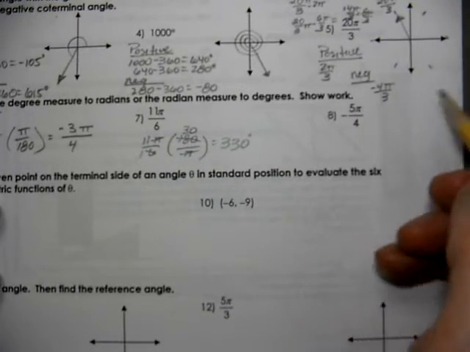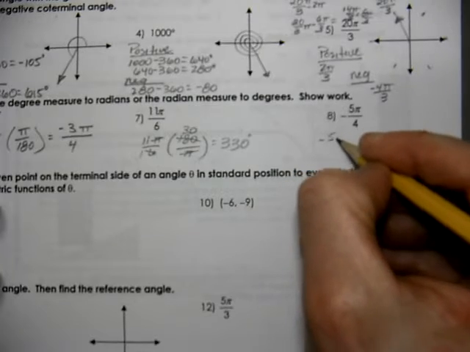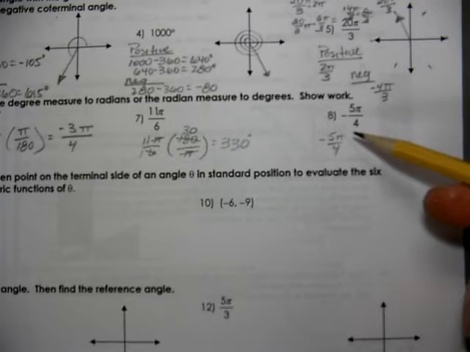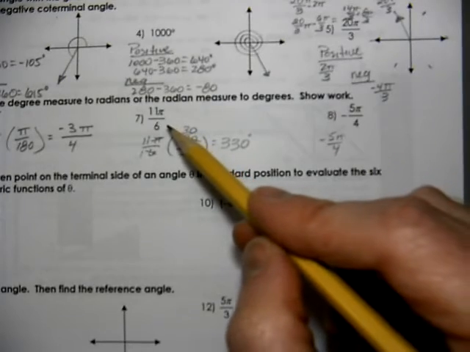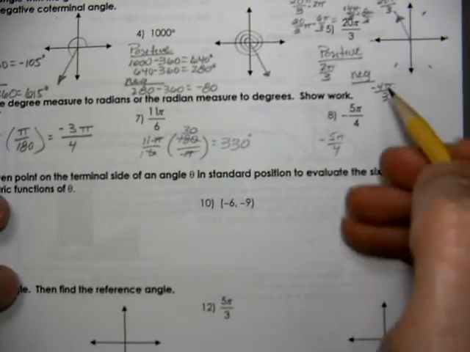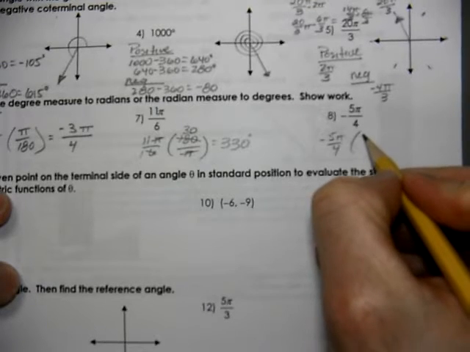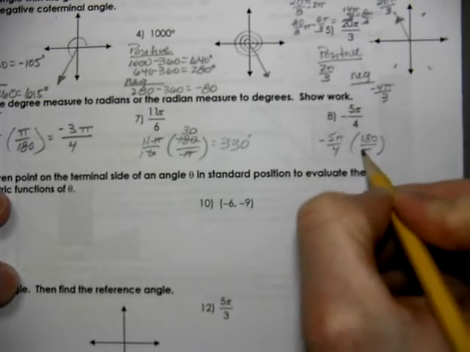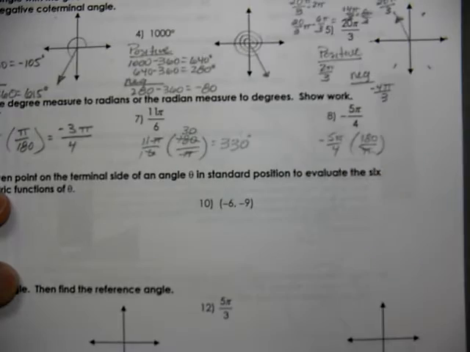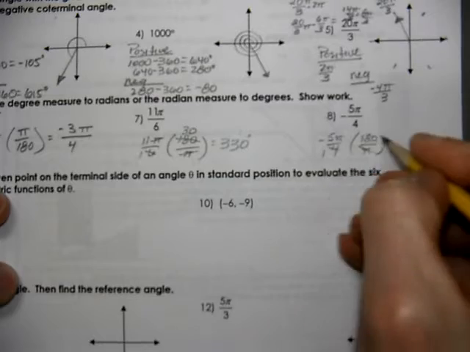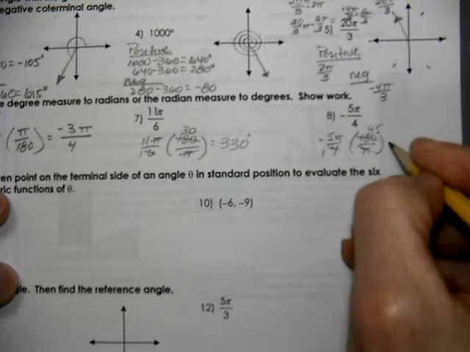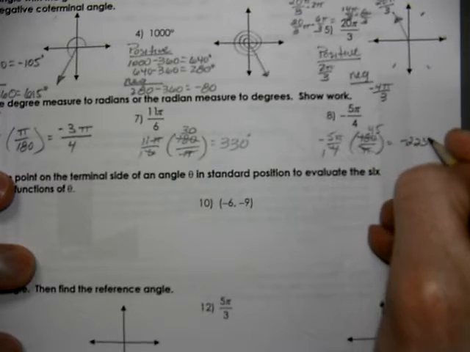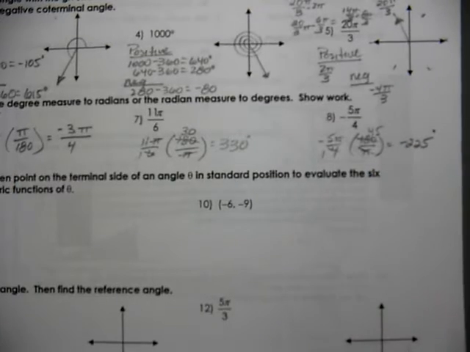Negative 5 pi over 4. You should have an idea where this is on the unit circle, just like you could have with 11 pi over 6. If you want the pi to cross out, the pi has to be on bottom. We get 225 degrees.